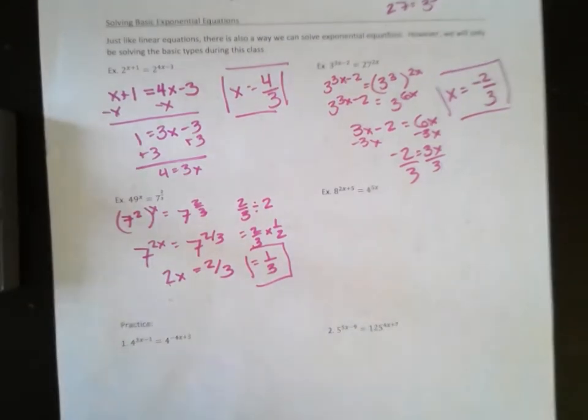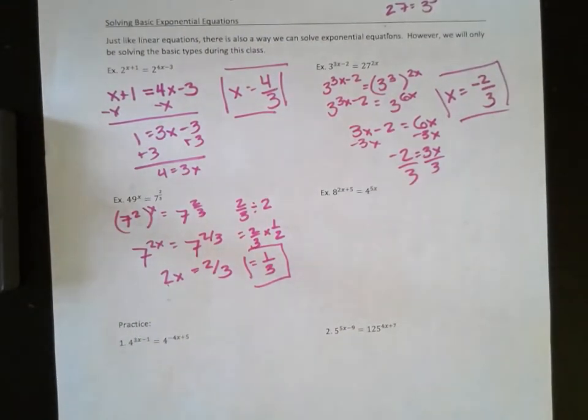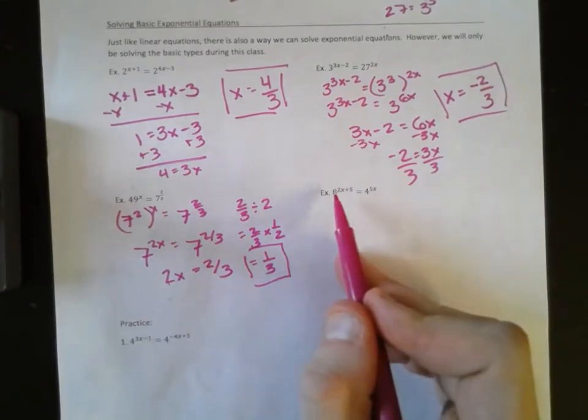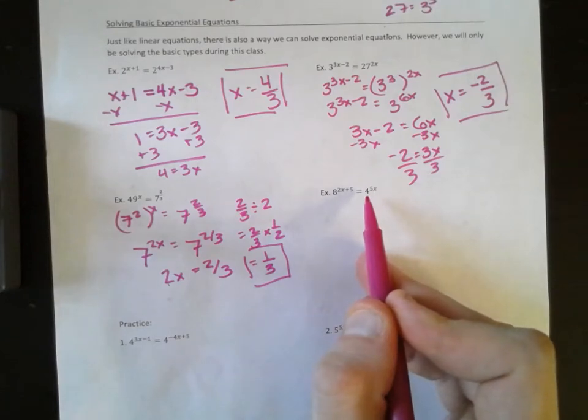Last one. These bases aren't the same. I can't make 8 a base of 4. 4 squared is not 8. 4 squared is 16. Okay? So there is no way to make this 8 a base of 4.